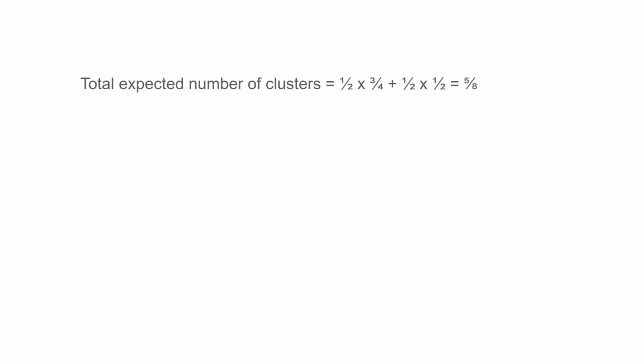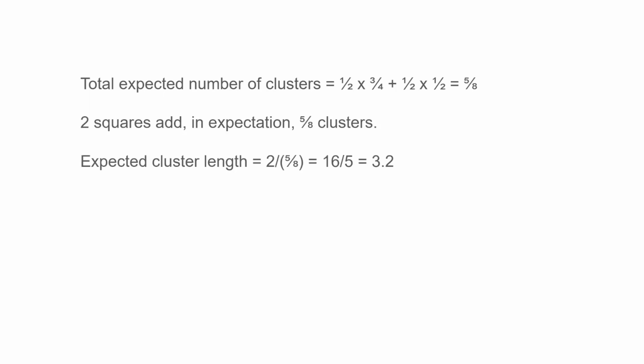And I'm going to add to that the 50% chance that we're in the state of the world where we're starting with different colors, and then the expected number of clusters there is a half, and then we end up at 5/8. So for every 2 squares that I add in expectation, I'm adding 5/8 clusters. So my expected cluster length is going to be 2 over 5/8, which is 3.2. So that is the actual answer to the extra credit, not what I had in the earlier video.